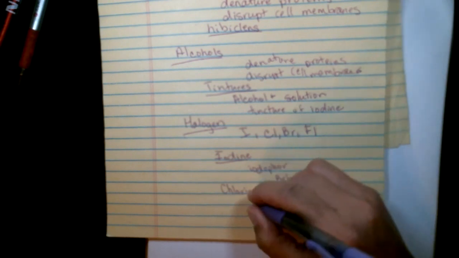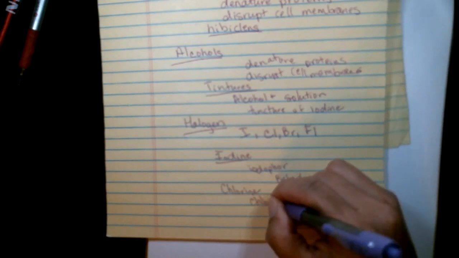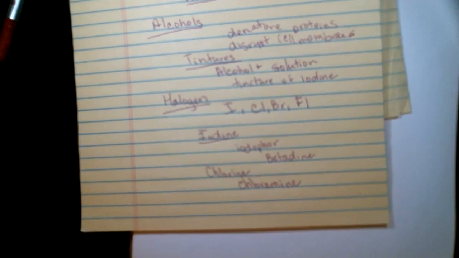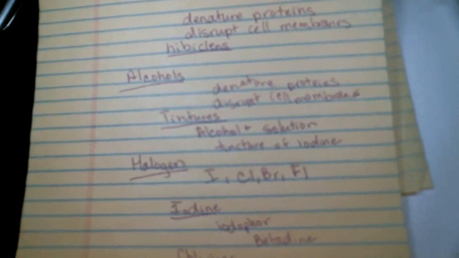Chlorine can also be mixed to create what we call a chloramine, which is essentially... sorry, I'm just afraid I'm going to make this worse while I'm doing this video.